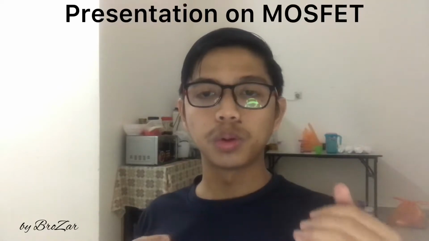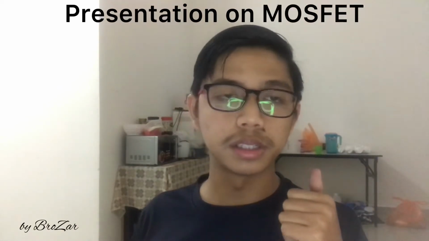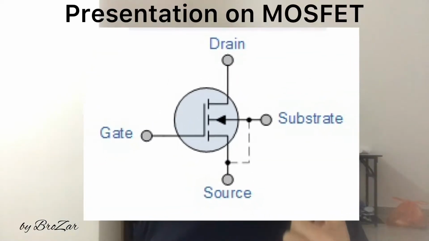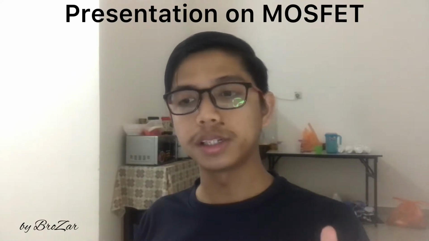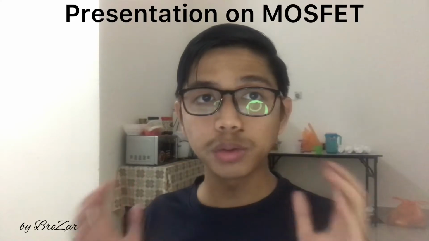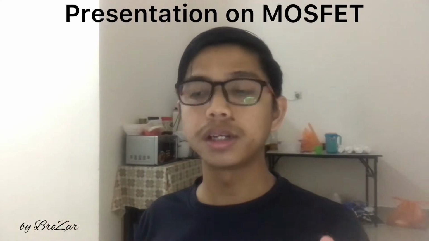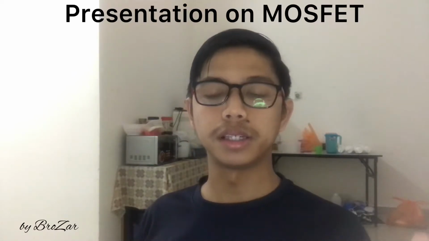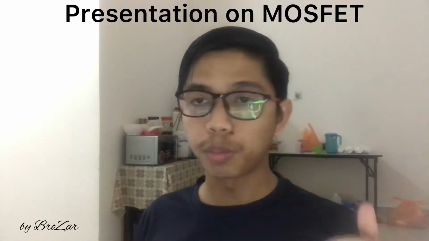This MOSFET has three terminals: first the source, second the drain, and third the gate. It is a semiconductor device that is widely used for switching purposes and also for the application of electronic signals in electronic devices. So this is a general introduction of MOSFET.